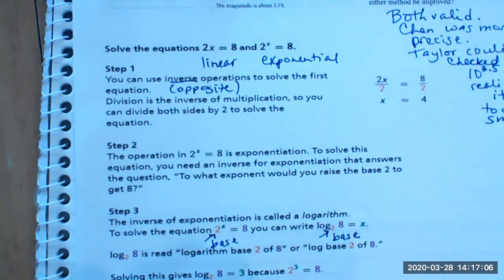So log base 2 of 8 is written as log, or logarithm, base 2 of 8. And solving this gives log base 2 of 8 equals 3, because 2 cubed equals 8.